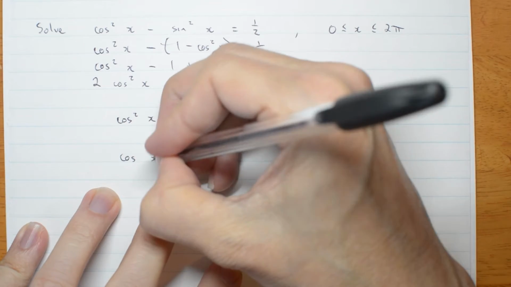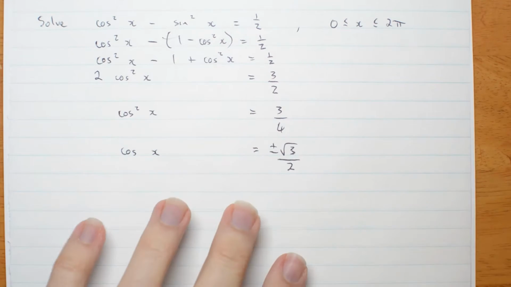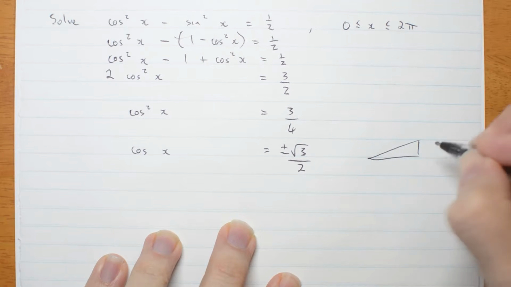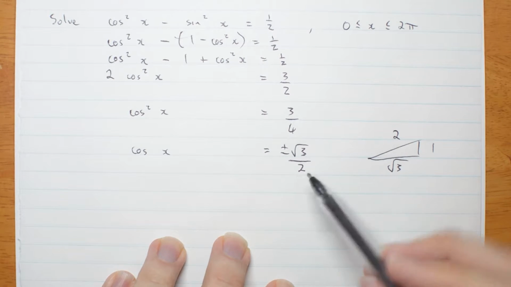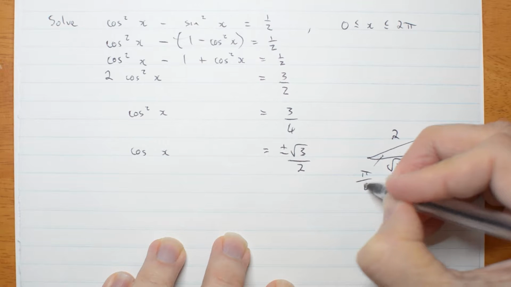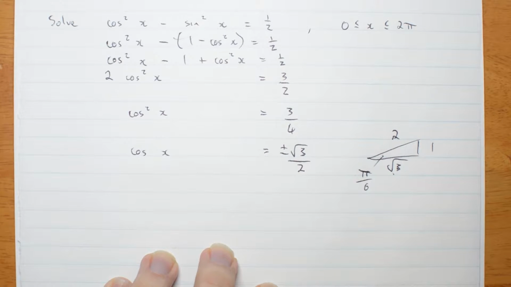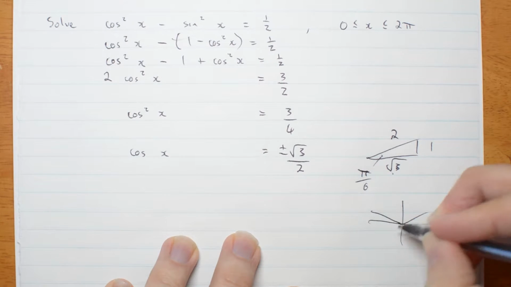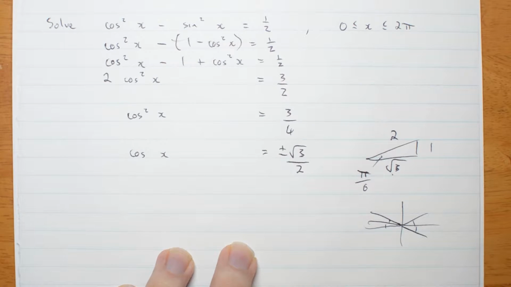which means cos x is plus or minus root 3 on 2. So we're talking about our favourite 1, 2, root 3 triangle. Root 3 on 2 is cos, so I'm interested in pi on 6 as my reference angle. It can be positive or negative for the cos, which actually means I've got to have all 4 solutions. Here, here, here, and here. All 4 of those are valid solutions.